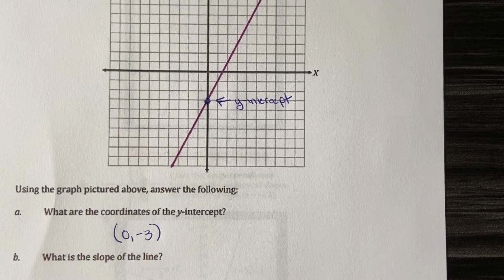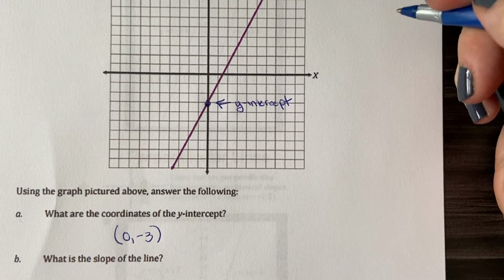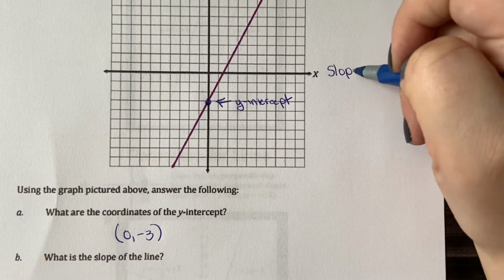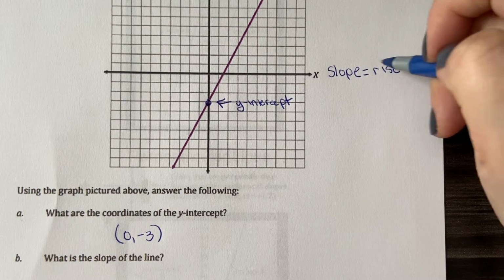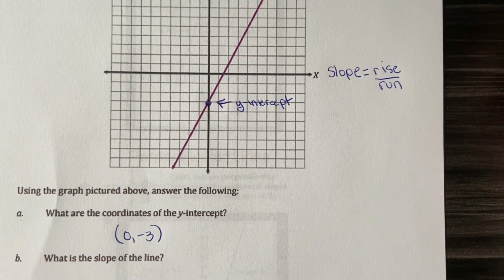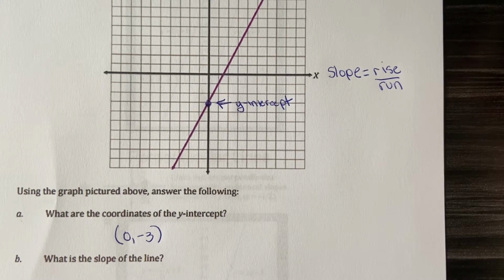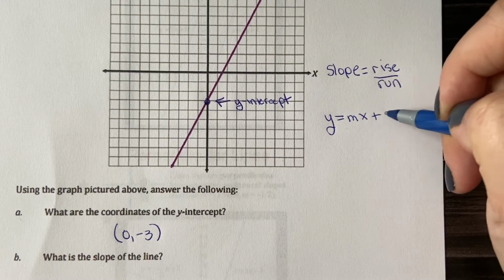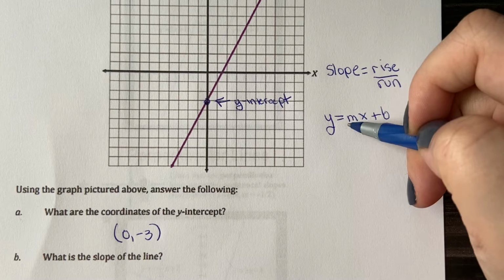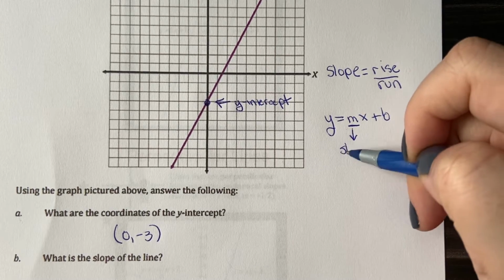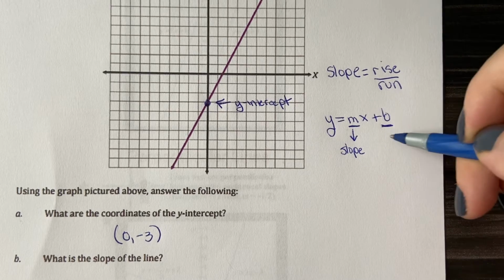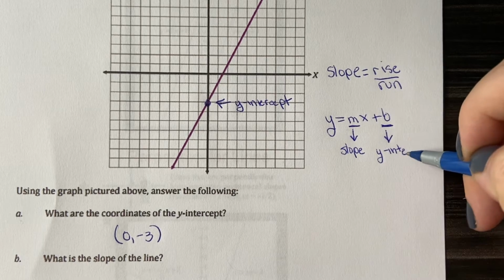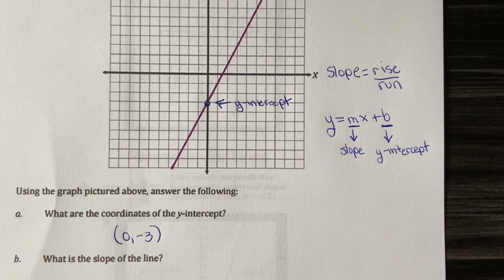Over here, I'm just going to review what slope is, because this entire unit is coordinate geometry, so we're going to be doing a lot with slope. Slope is equal to rise over run, or you can think of it as the change in y over the change in x. When you have a standard equation for a line, y equals mx plus b, in that formula, your m represents your slope. Your b, or whatever is being added or subtracted at the end, is your y-intercept. Just a little bit of review on that.